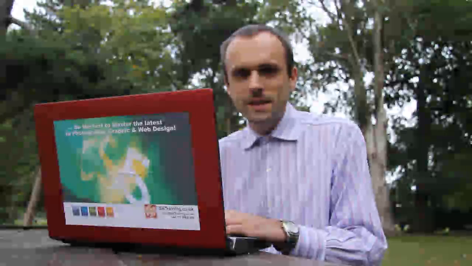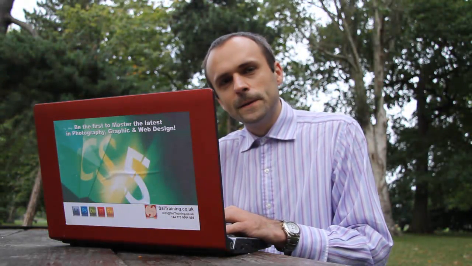Okay, now we'll move on to our next tutorial. This one will also be in Photoshop. I'm going to show you how to create an old paper effect in Photoshop. This will be a really quick tutorial. How to create an old paper effect from scratch using some filters in Photoshop. Again, this will work with any version of Photoshop.